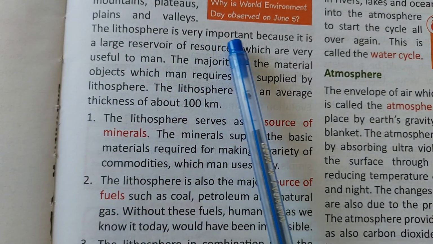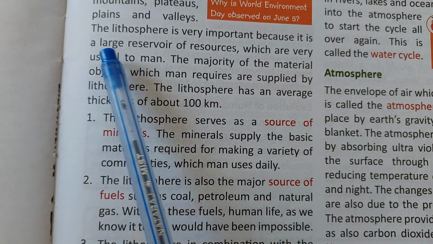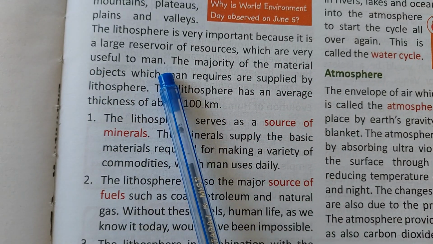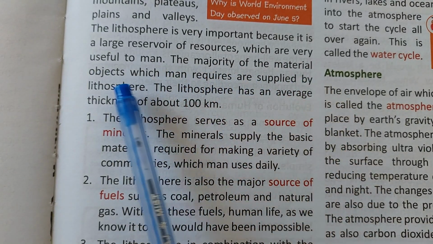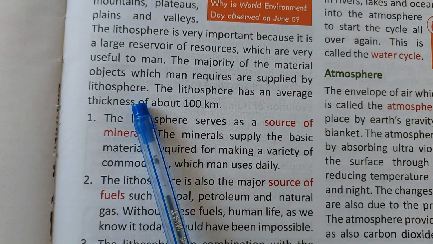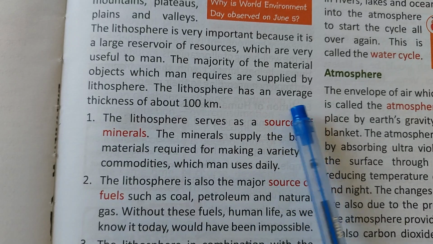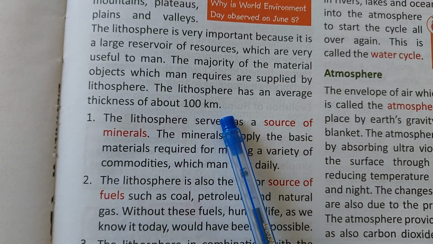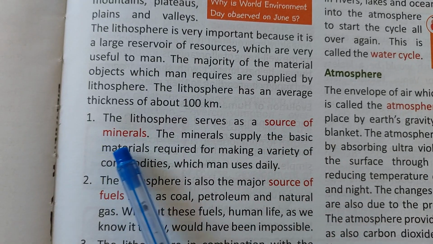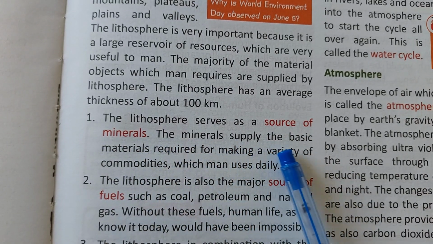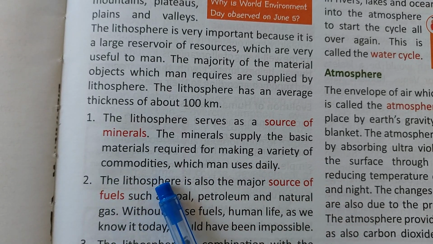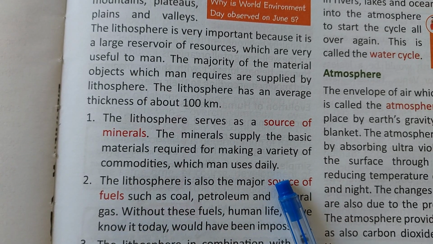The lithosphere is very important because it is a large reservoir of resources which are very useful to man. The majority of the material objects which man requires are supplied by lithosphere. The lithosphere has an average thickness of about 100 km. The lithosphere serves as a source of minerals. The minerals supply the basic materials required for making a variety of commodities which man uses daily.